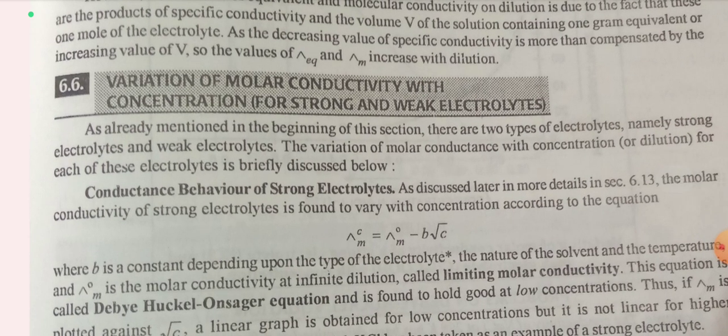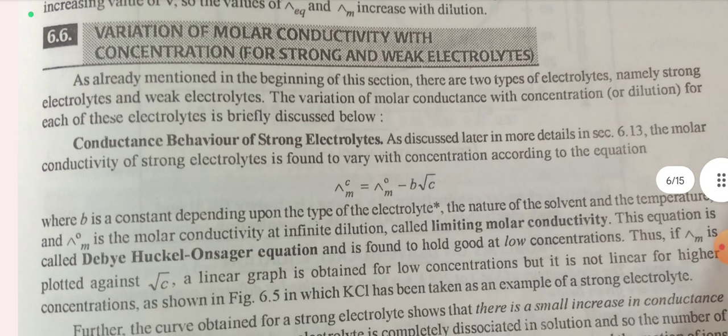Variation of molar conductivity with concentration. As already mentioned in the beginning of this section, there are two types of electrolytes, namely strong electrolyte and weak electrolyte. The variation of molar conductance with concentration for each of these electrolytes is briefly discussed below. Conductance behavior of strong electrolyte.